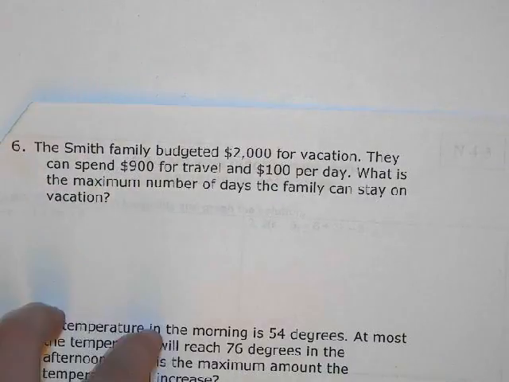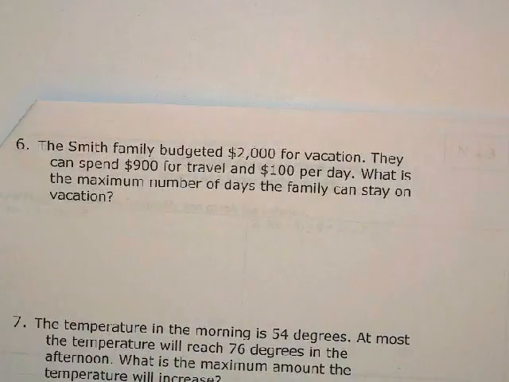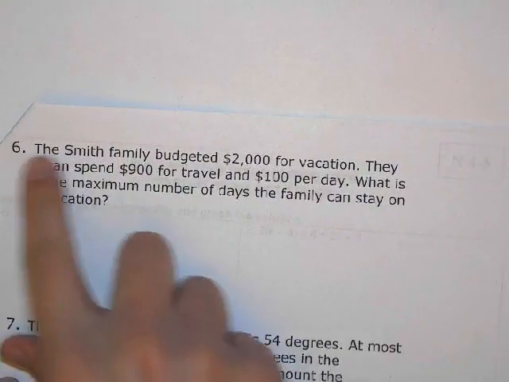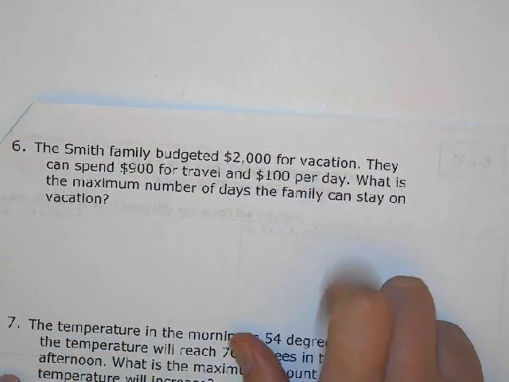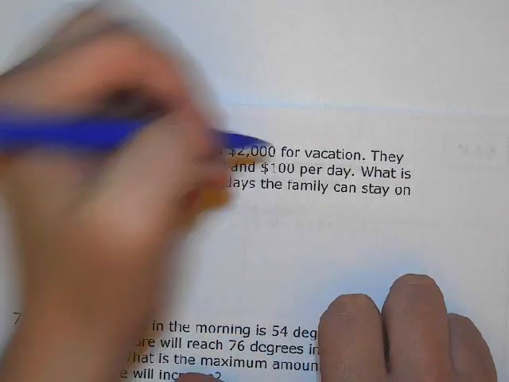Okay, it says the Smith family budgeted $2,000 for vacation. They can spend $900 for travel and $100 per day. What is the maximum number of days the family can stay on vacation? Okay, so now I'm going to read it sentence by sentence, and you guys are going to tell me the key words. The Smith family budgeted $2,000 for vacation. Budgeted. Okay, and what else?